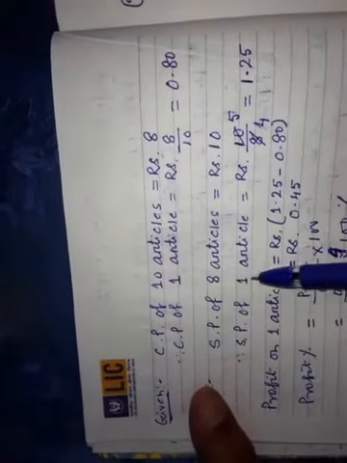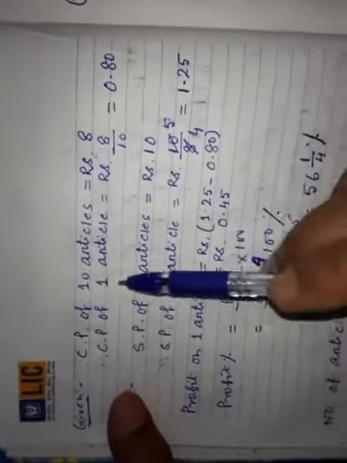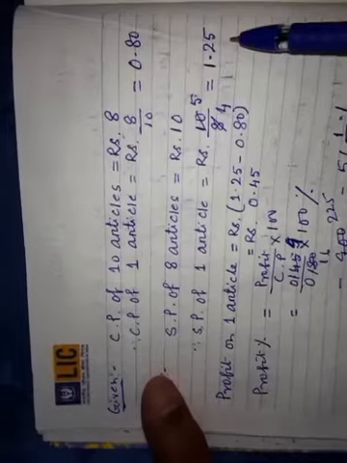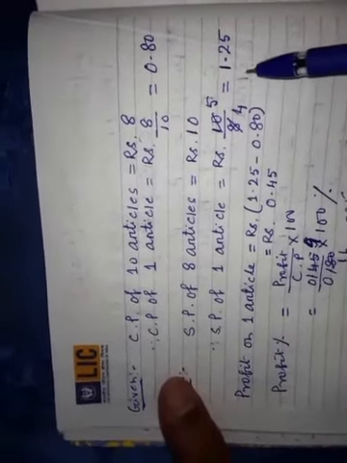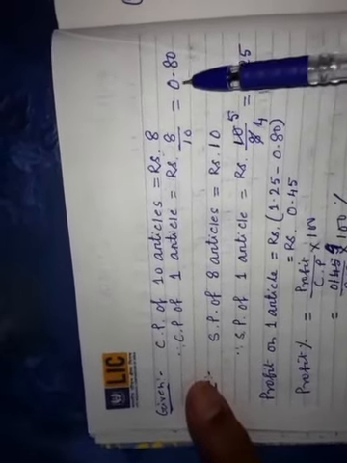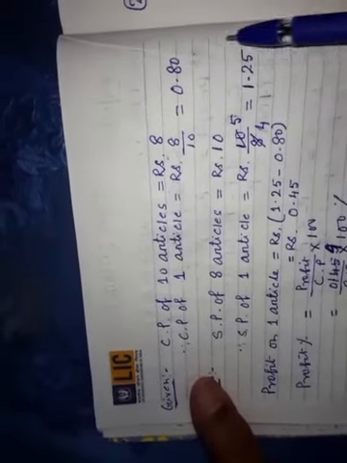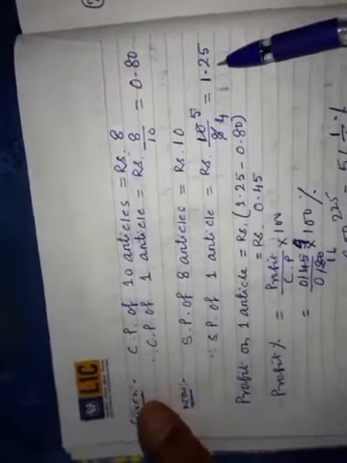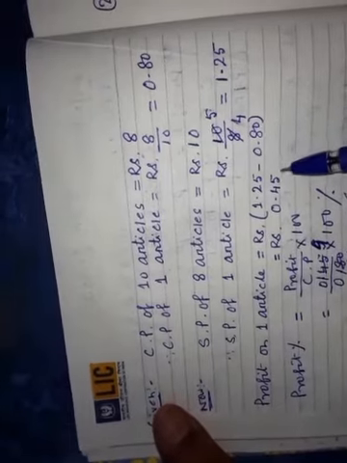Earlier it was not the same number. Now it is 1 article here, here also 1 article. The quantity is the same. So for 1 article you got the CP, for 1 article you got the SP. Now what do you notice here? SP of 1 article is 1.25 and CP of 1 article is rupees 0.80. So which is more? SP is more. If SP is more, all of us know it is profit. And how to find the profit? SP minus CP. You got the profit.